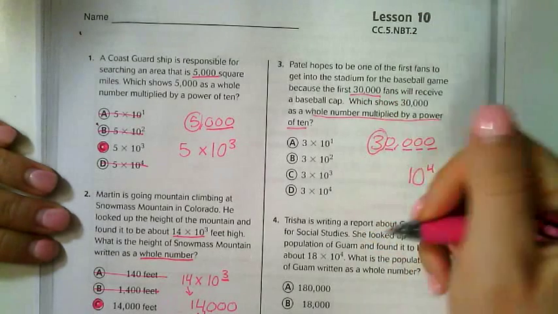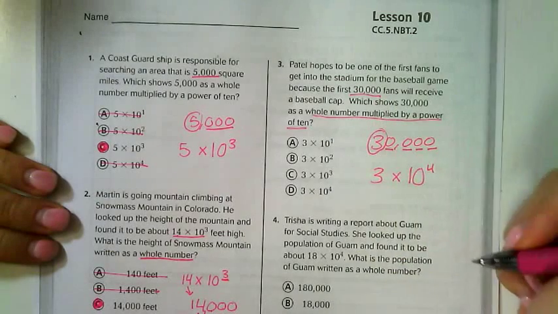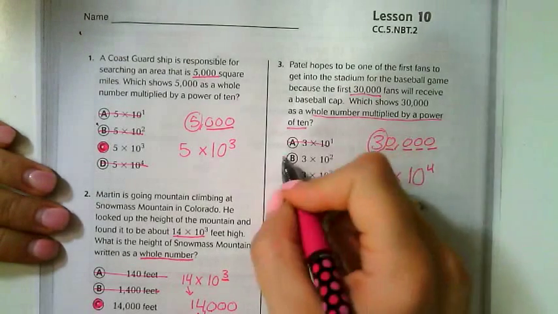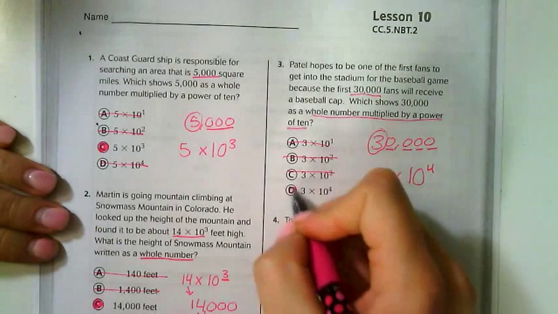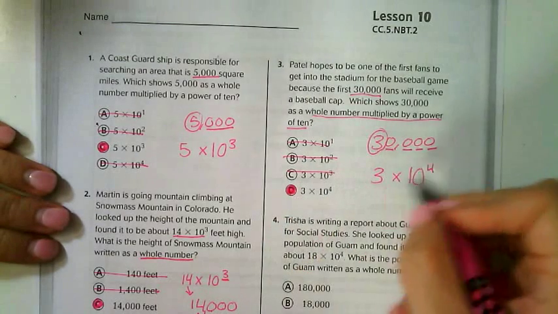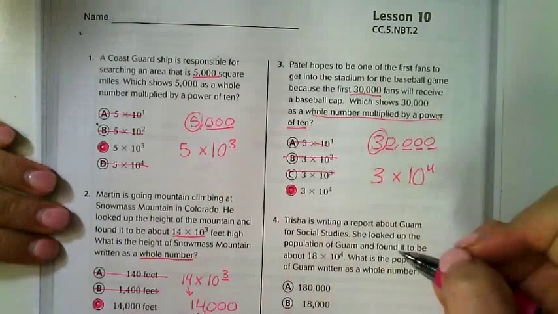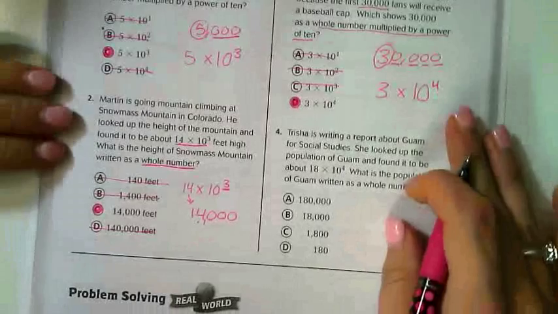I see the 3 here, so I know it's an equation. 3 times 10 to the 4th power. This is what I'm looking for. 3 times 10 to the 4th. Yes, this is my answer. I know it's my answer because I solved it out and found the answer before I ever looked at the answers. All right, number 4.